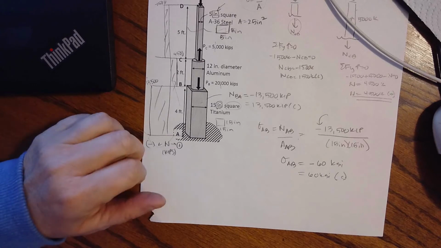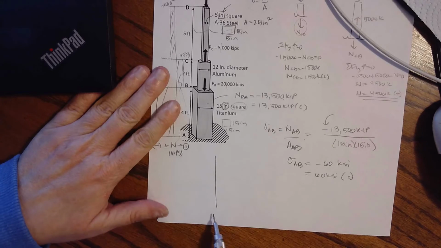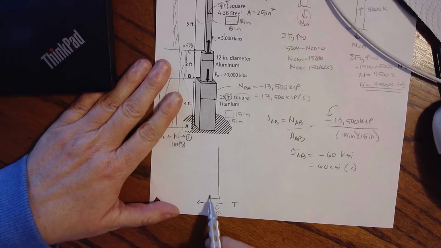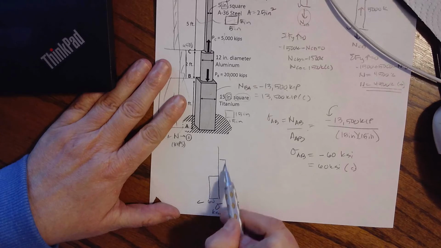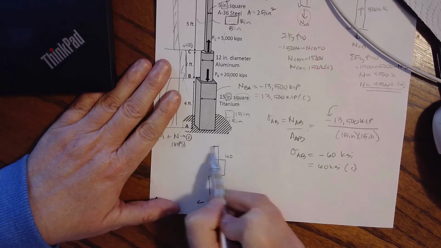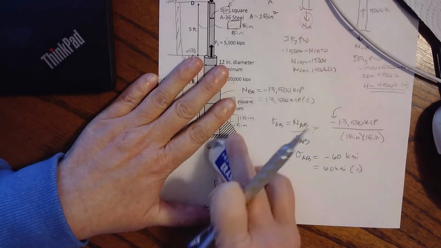I can do the same with all of those, and then I can draw a stress diagram in KSI. Here's tension, here's compression, and I'm going to find that I had 60 KSI in compression, 40 in tension, and then back at negative 60 in compression. Well, wait a minute.